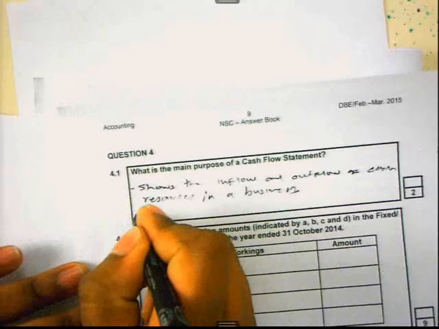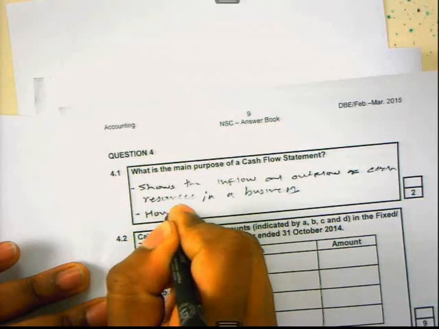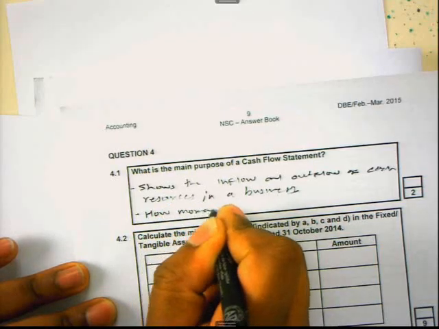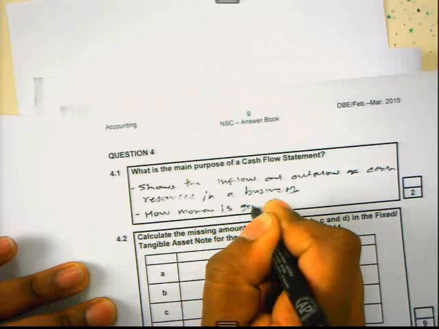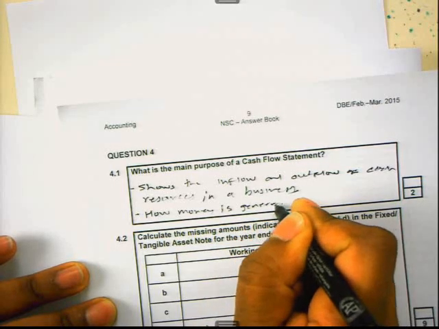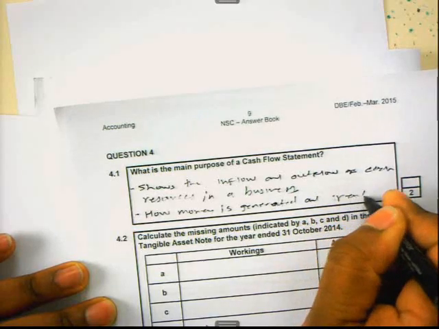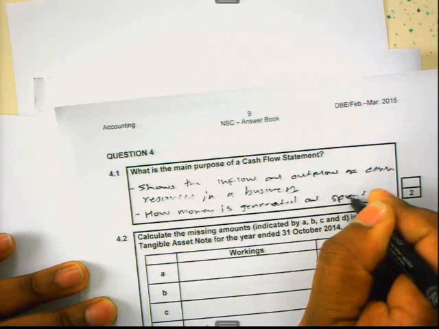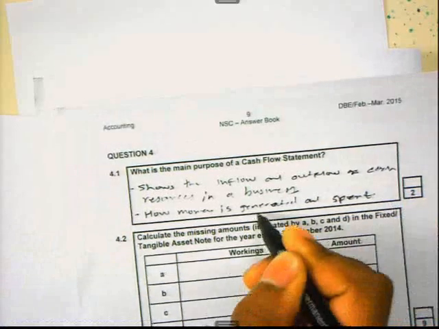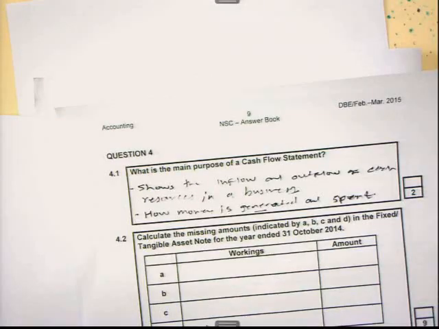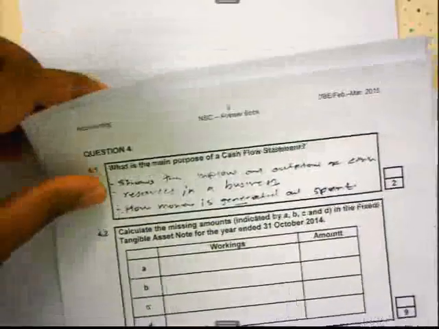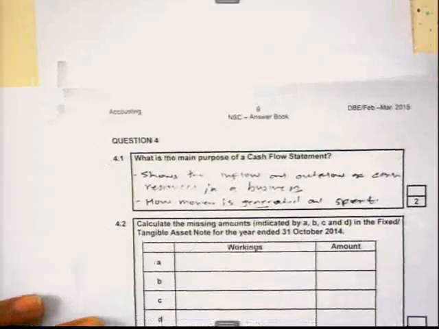You can also say it shows how money is generated and spent. It simply shows the sources of income or of cash, and how it's spent. It shows how do we spend that money that has been generated. I hope those two would suffice for now.